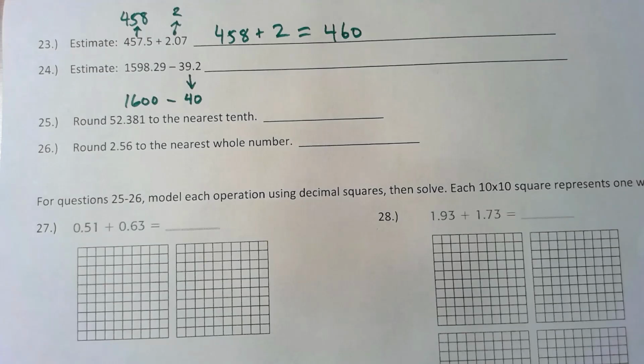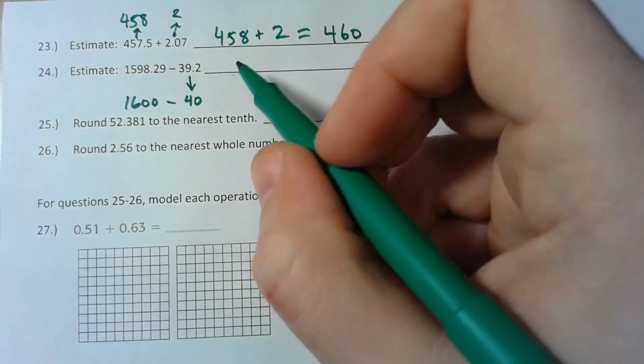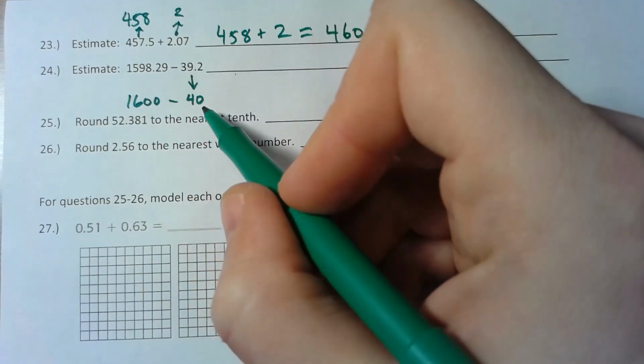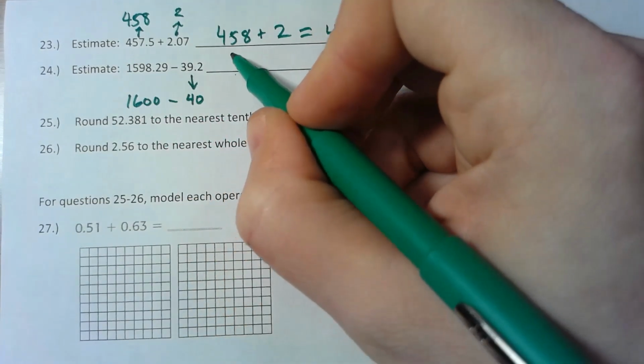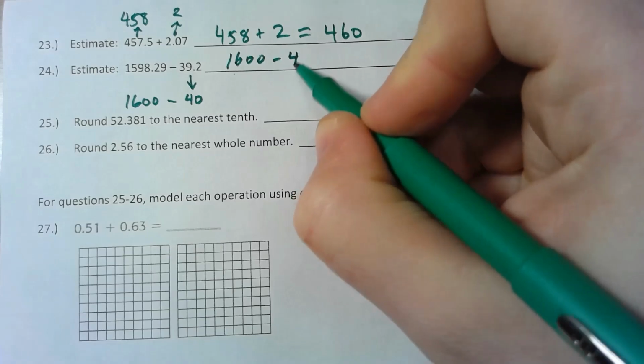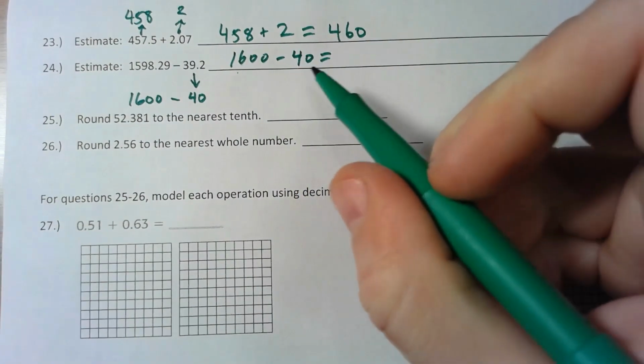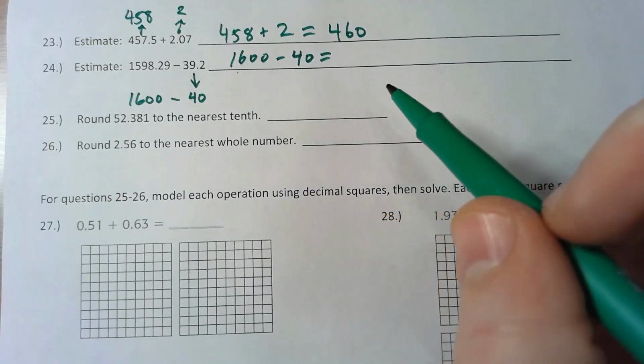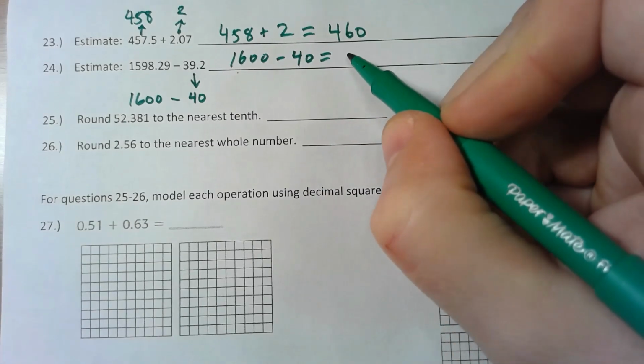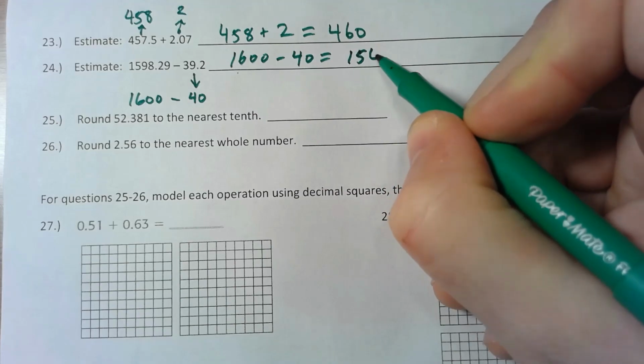If you think that you can easily subtract four groups of 10 in your head from 1,600, or if you think that would be easier to do from 2,000. I'm going to go ahead and do it this way. I'm just going to skip count backwards by tens. So that would be 1,590, 1,580, 1,570, and then 1,560.